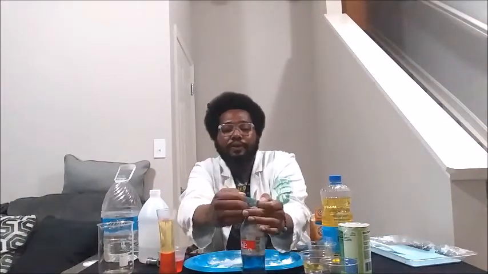So now with this, we want to stretch out the top of our balloon and just put it over the top of our bottle without the solids getting down inside.